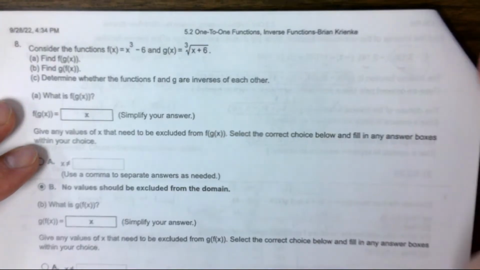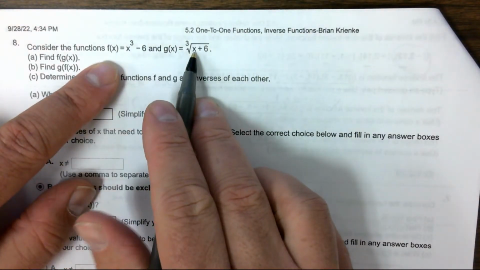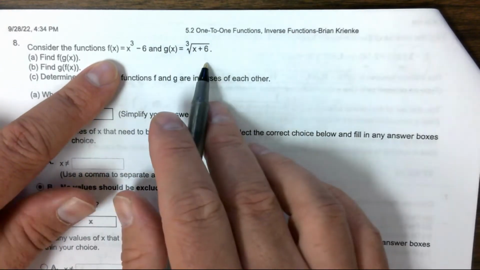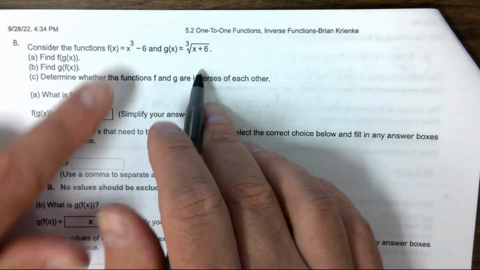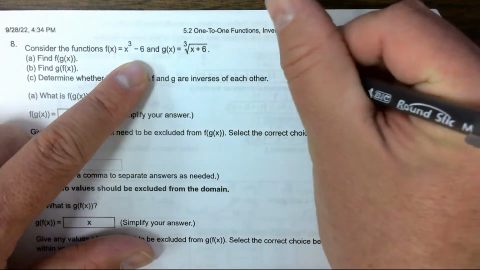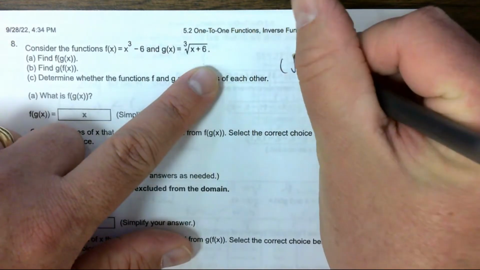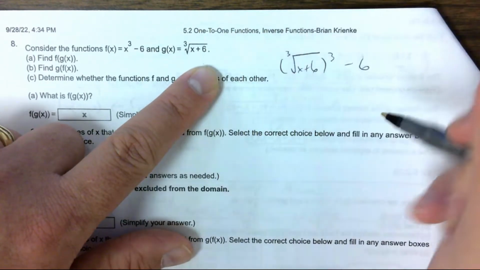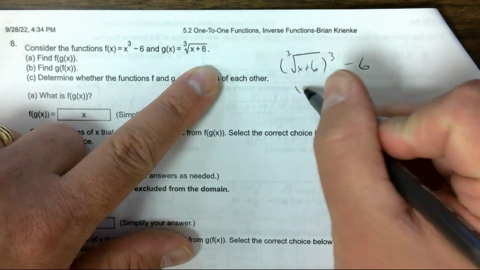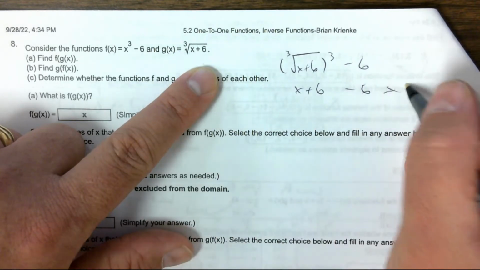Okay, so now on this one we have x to the third, and then we have the cube root of x, and we have a minus 6, and then we have a plus 6. So it's probably a good candidate that it is an inverse, but let's prove it. So we start writing the f function, which is something cubed minus 6, and then plug this in here. And then cubing something, the cube root cancels it out, so we're just left with what was underneath, and that's how we get the x.